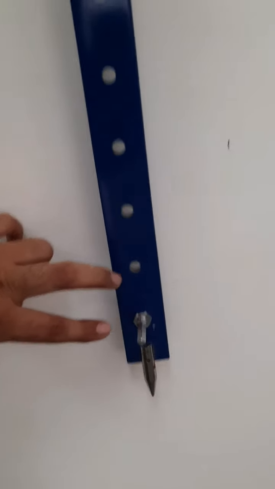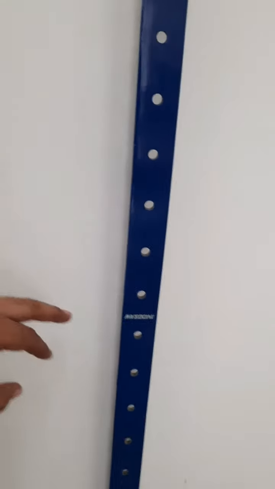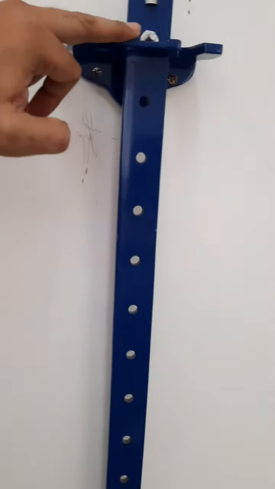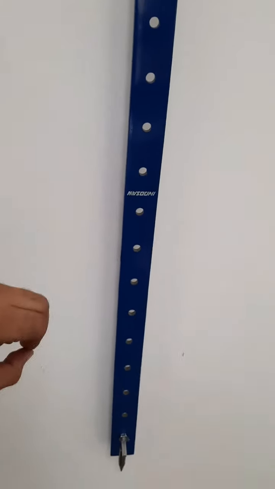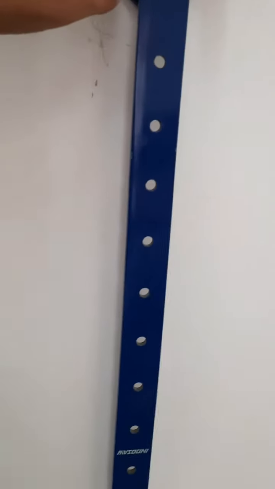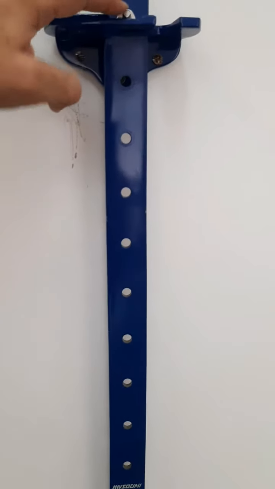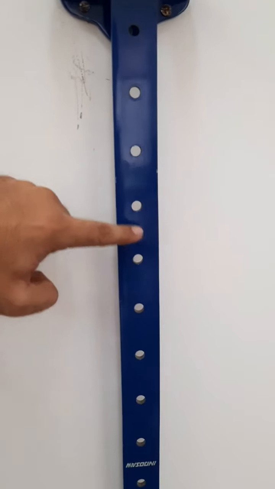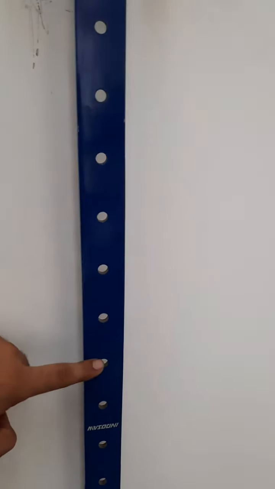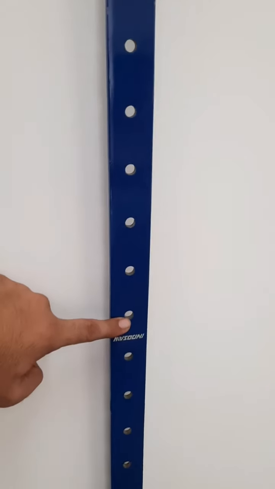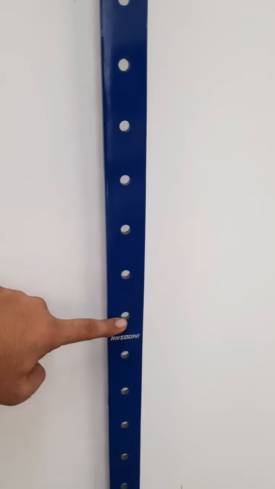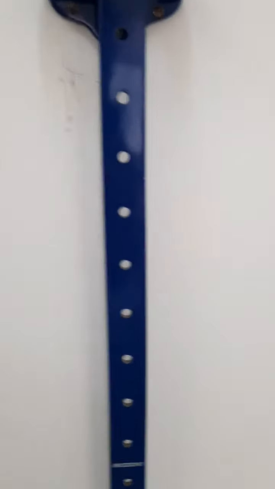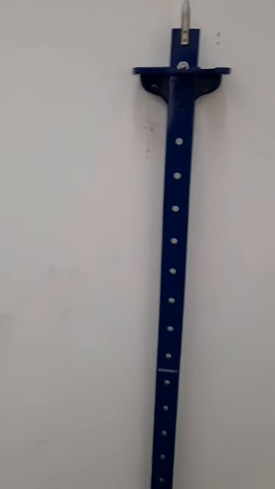So as we can see, there are 9 holes on one side and 9 holes on the other side, and the 10th hole that we call the center of gravity. Like 1, 2, 3, 4, 5, 6, 7, 8, 9, and this 10th hole is the center of gravity. All these holes are equidistant from each other.